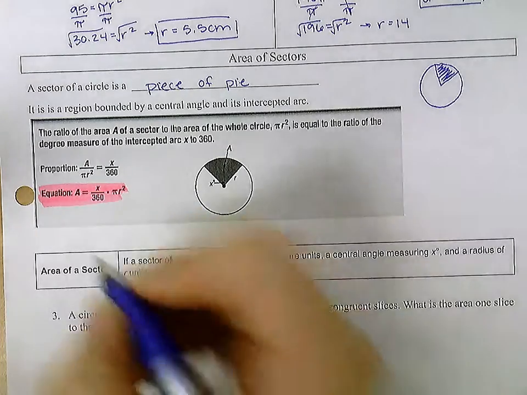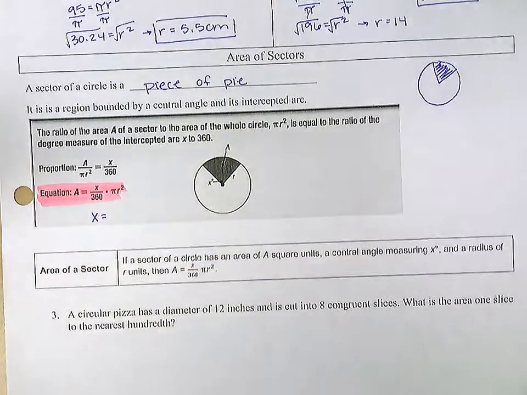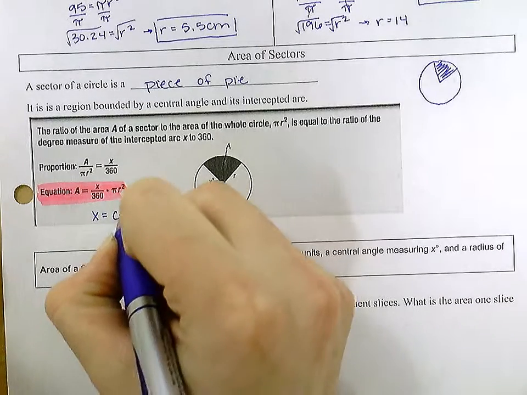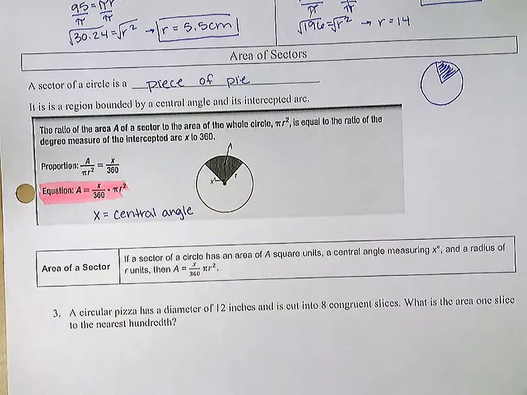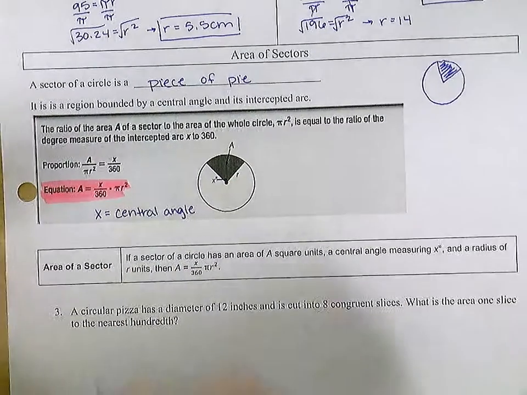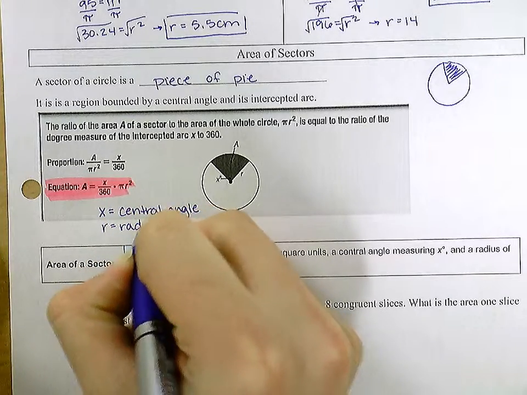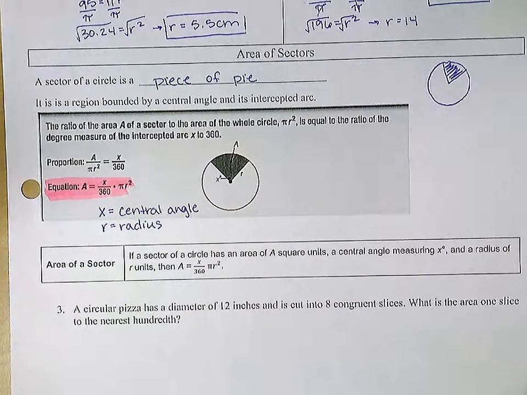So x is equal to the central angle measure, and r is still the radius. So the reason we have that x over 360, that's taking a fraction of your circle. It's just taking the piece of that circle and then multiplying it by the same area of that circle just to get the one piece.